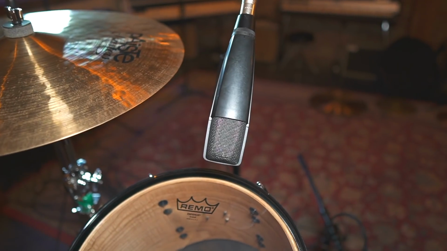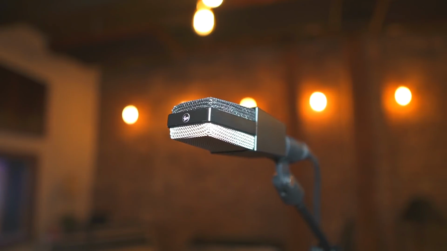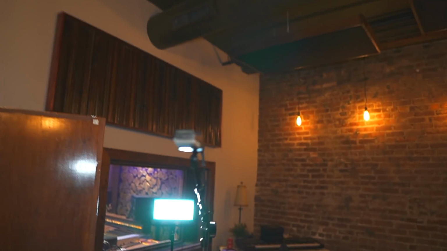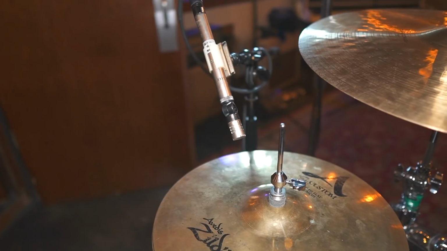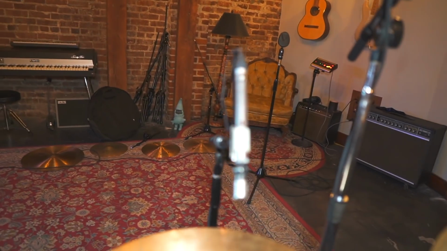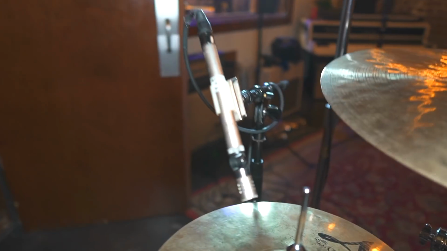This is the reissue, a new one. Tom 2, we have a Beta 52. Then we've got a matched pair of 414s on overheads. On hi-hat and ride, we have some vintage 451 EBs. I've never used this particular version of these microphones before, but they sound pretty good.